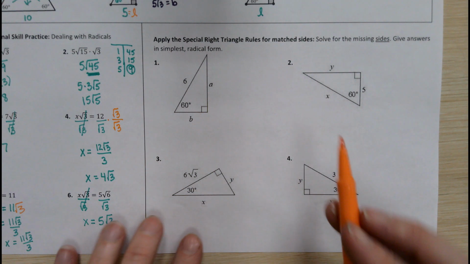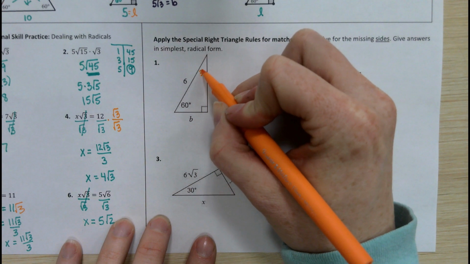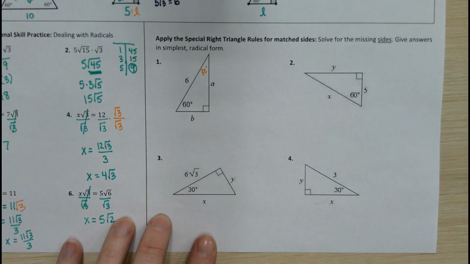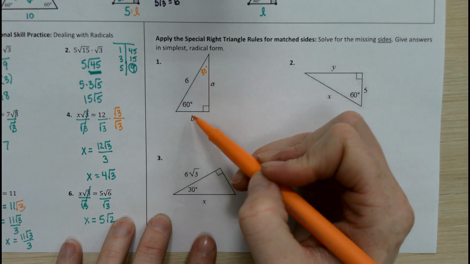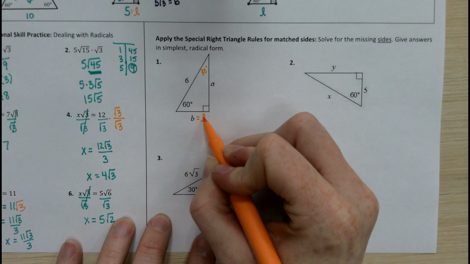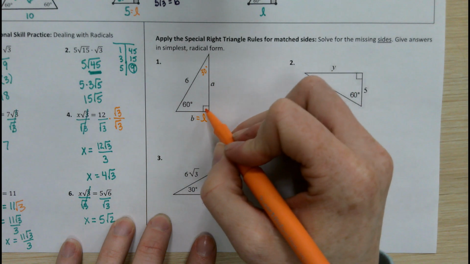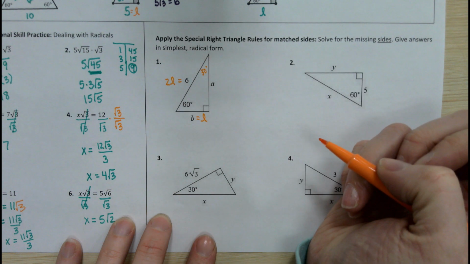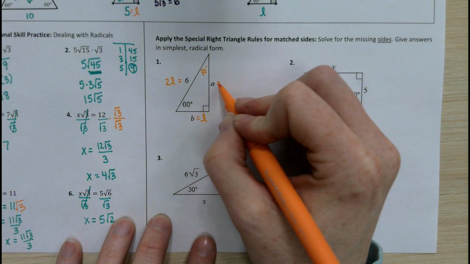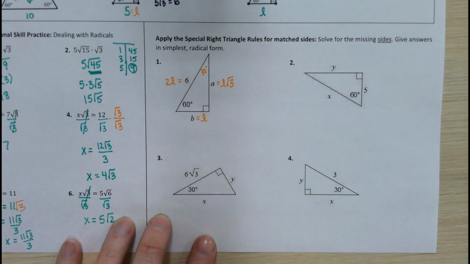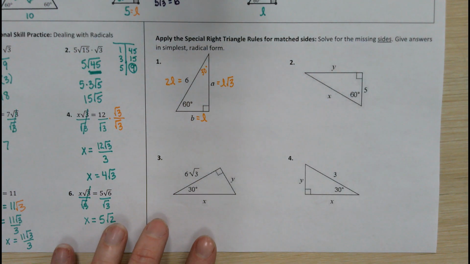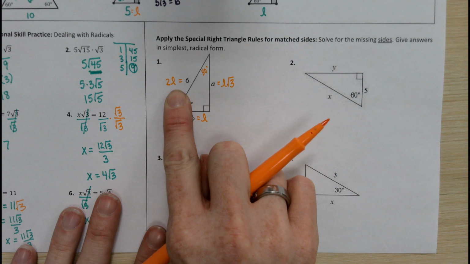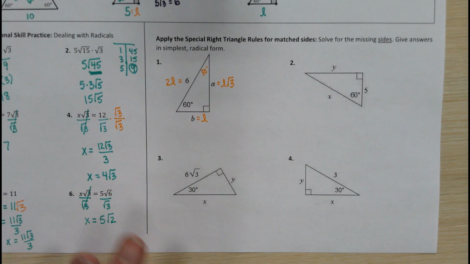I'm going to do these problems the same way we did the 45, 45, 90s. So I'm going to identify the shortest side first, always across from the 30-degree angle, that will be equal to L. Across from the 90 in the 30, 60, 90 is always 2 times L. And across from the 60 is always L times a root 3. We want to look at that and decide whether or not we know L.